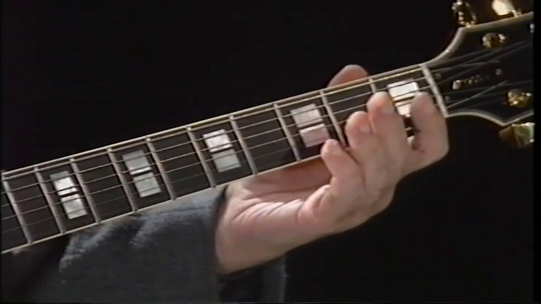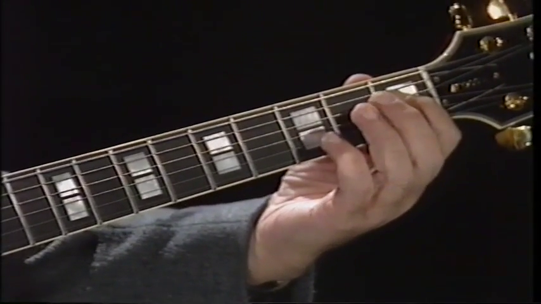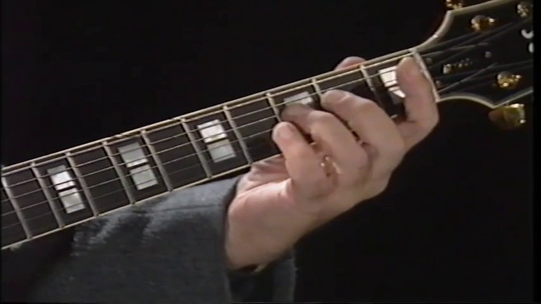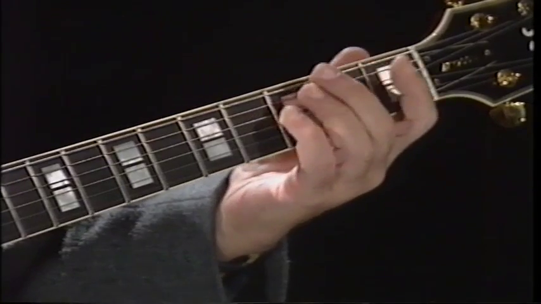Now, that D is the fifth of the chord of G. Now, if that was the fifth, that would be the augmented fifth. And that would be the sixth. That would be the seventh. And that would be the major seventh. Hearing it?